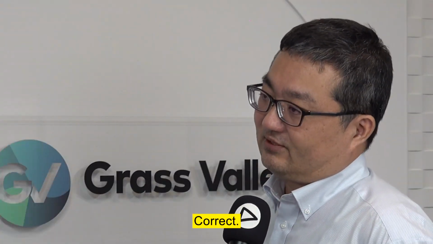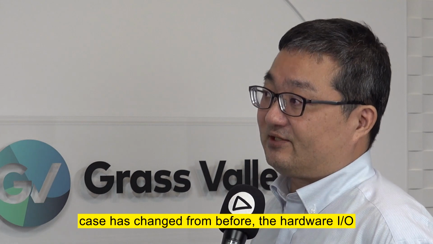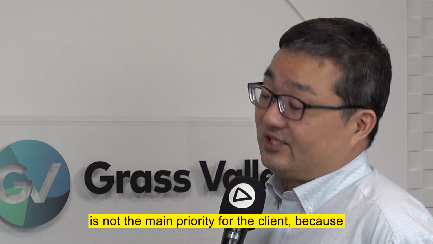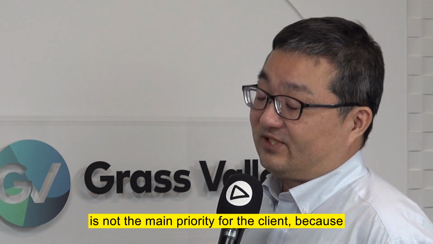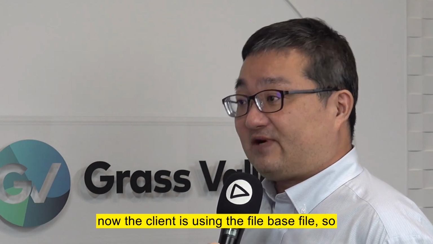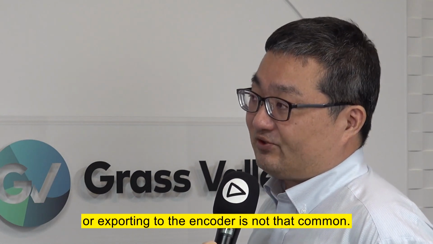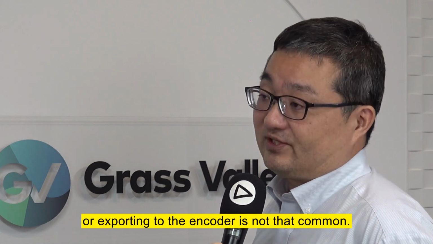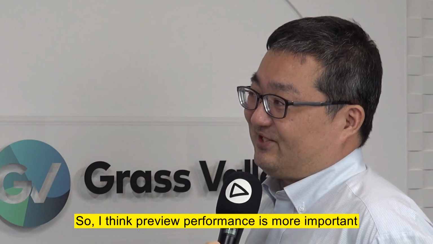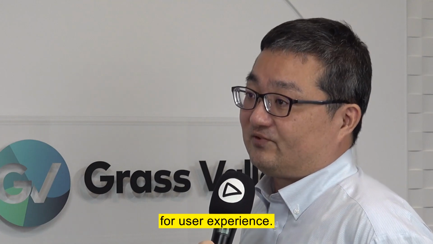Yes, correctly. Okay. But in the use case of the customer, the use case changed from before. That means the I/O hardware is not the top priority for most customers, because right now the customers are using the file-based workflow. So the previewing is very important, but the recording or the exporting to the recorder is not so usual. So I think the preview performance is more important for the user experience.